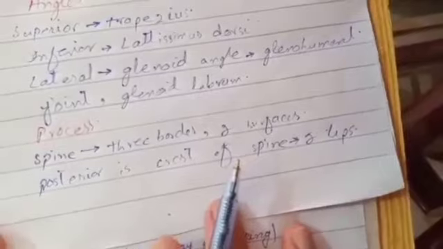Its posterior border is called the crest of the spine. The crest of the spine has two lips. We will discuss their significance in the attachments later, because they give attachment to important muscles. After that we have the acromion process.